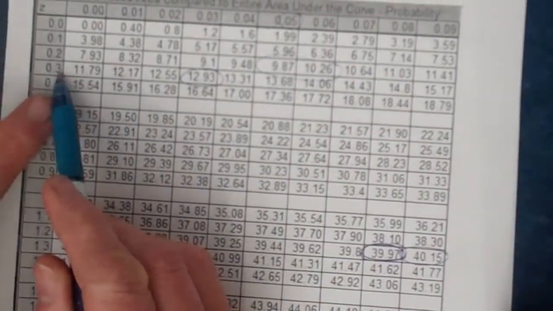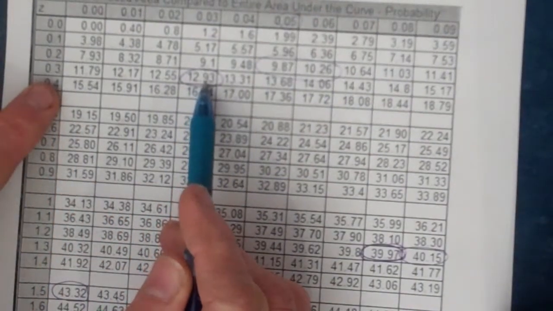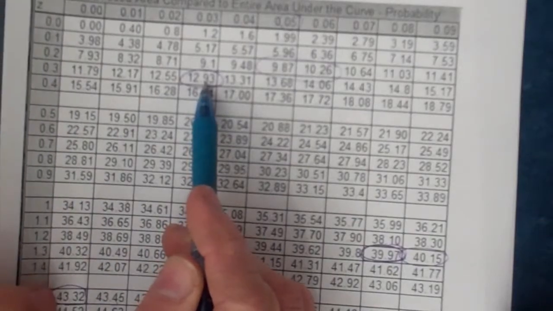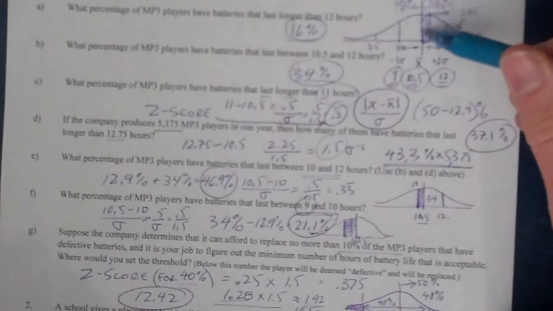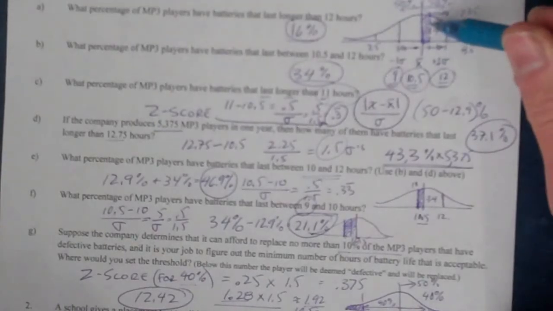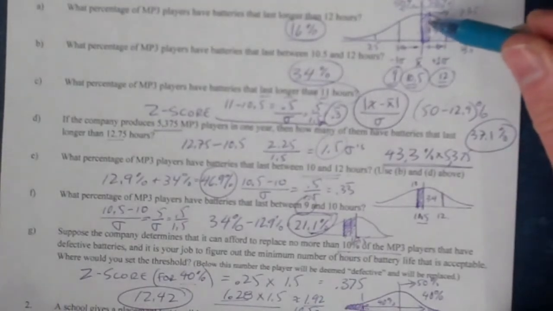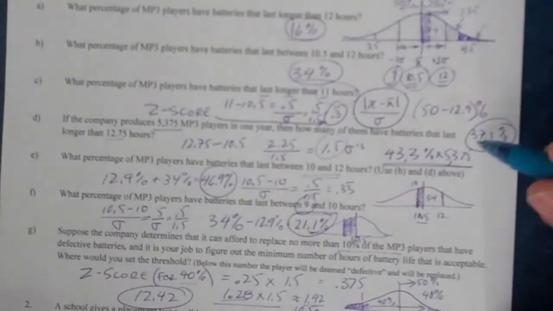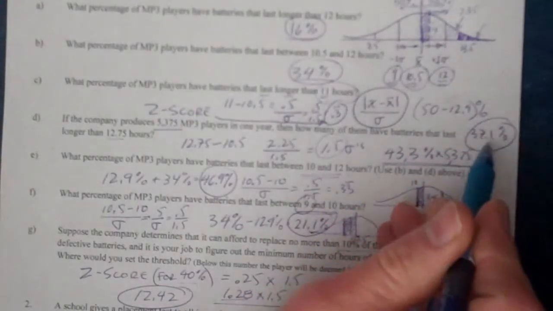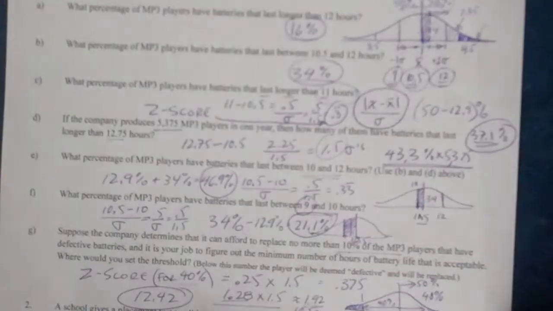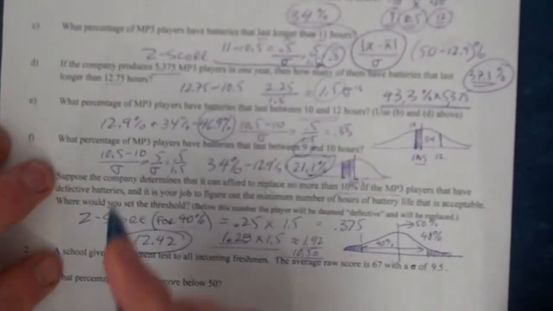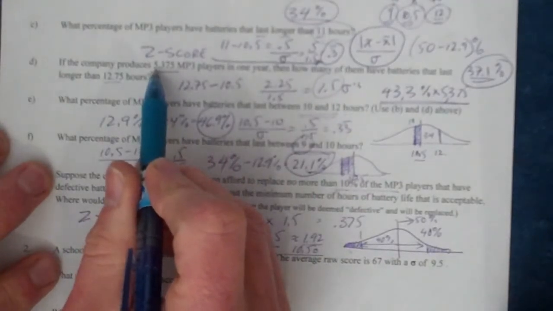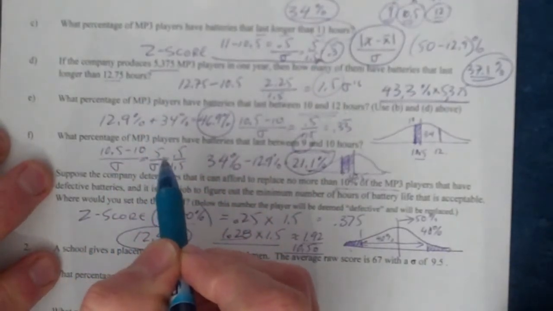So then we just go to our chart. We look at 0.3. We go over to 0.33 is 12.93%. That tells me that this little band in here that I've colored in is 12.9. So above it is 12.9 taken away from 50%, and that gives us this amount right here, 37.1%.